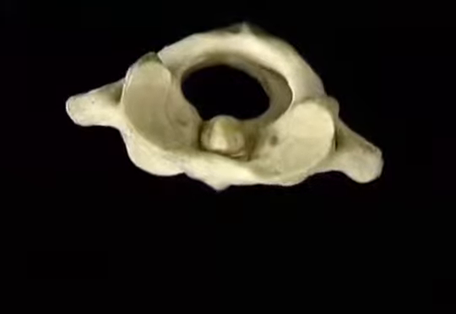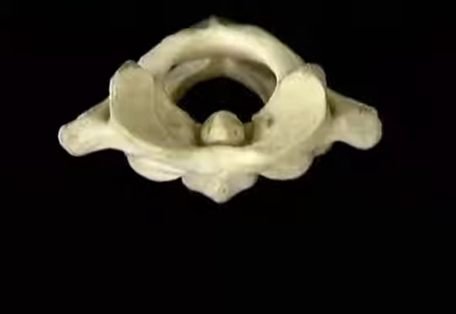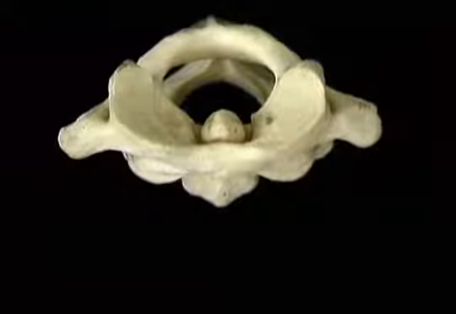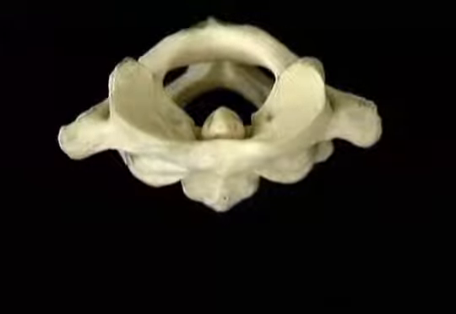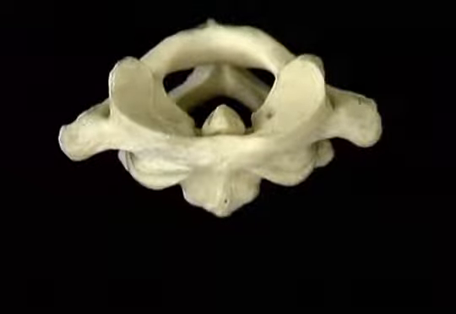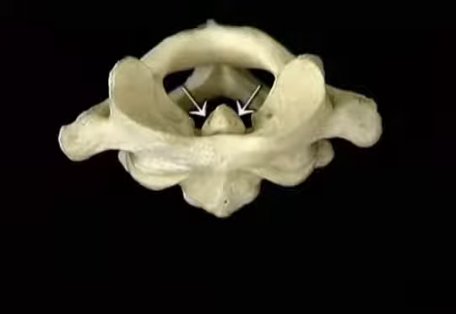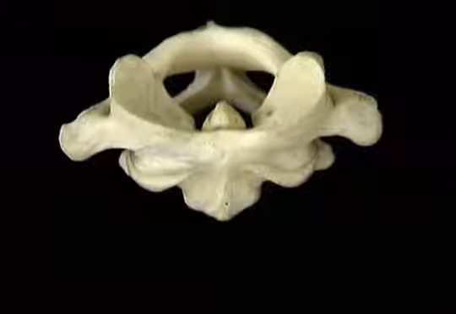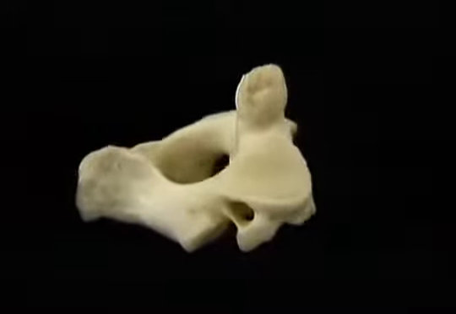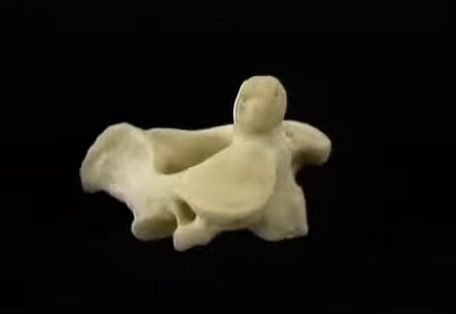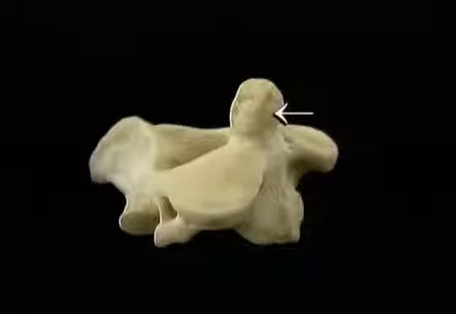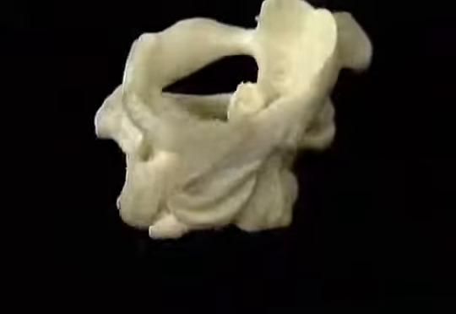The odontoid process is surrounded in front and on each side by bone. It's held in place behind by a strong ligament, the transverse ligament of the atlas. The odontoid process is also held in place from above by 2 strong ligaments, the alar ligaments, which are attached here and here. We'll see these ligaments shortly. The odontoid process has 2 small articular surfaces, one behind for the transverse ligament and one in front for the anterior arch of the atlas.